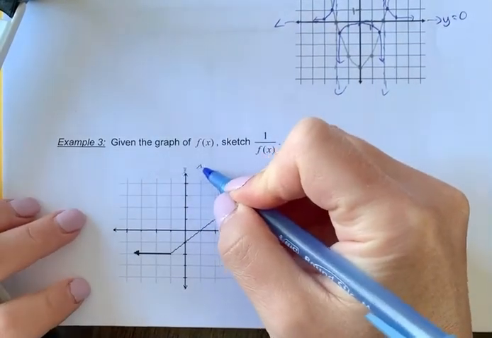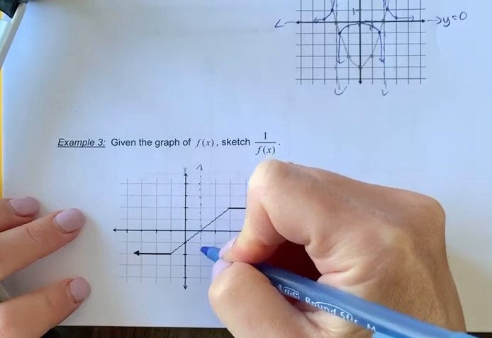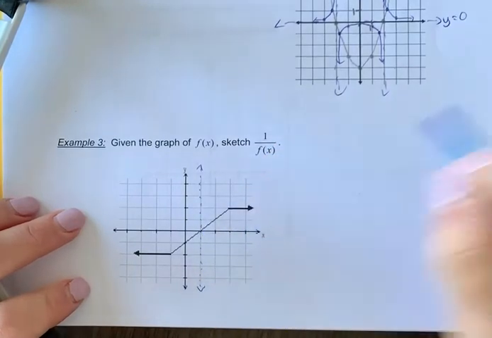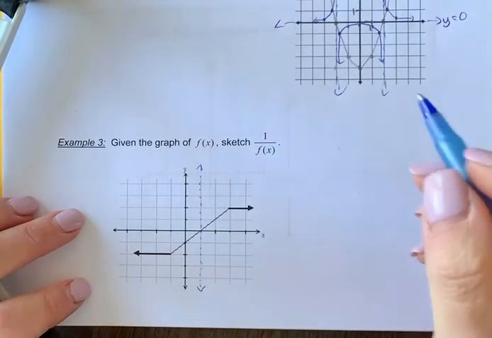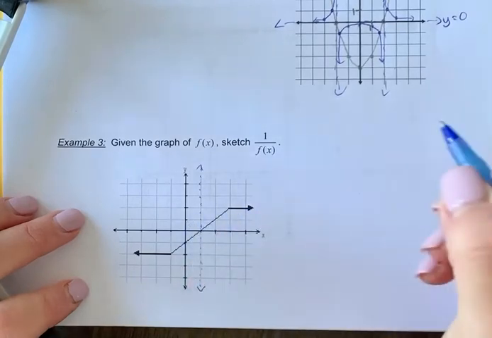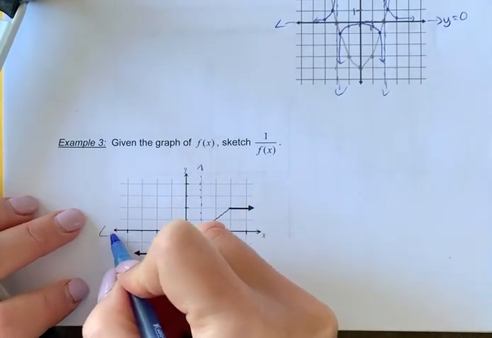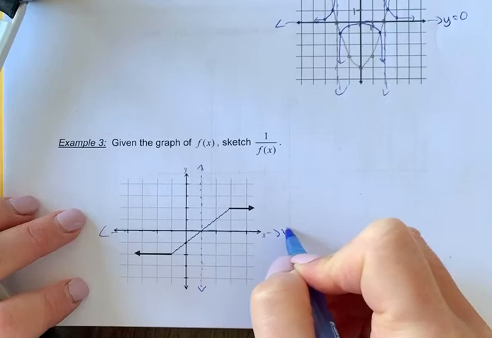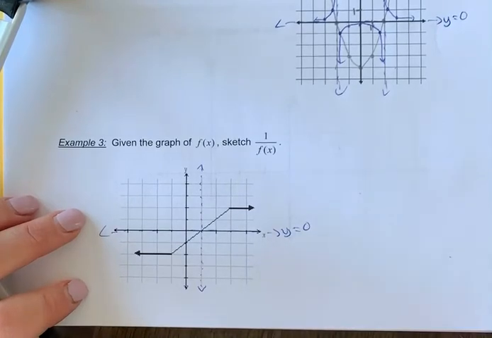Now there's not a scale in here. It's most likely 1, but since it's not labeled, we'll just draw in the asymptote. If you want to put a scale of 1 and 1 in and label it, that's fine. We also know that you're going to have y equals 0. We know for sure that's the horizontal asymptote.